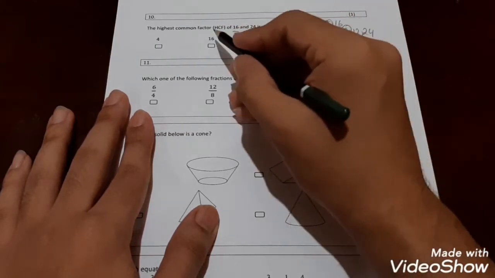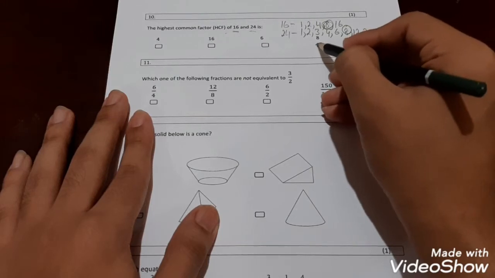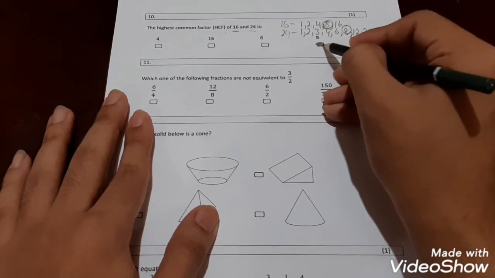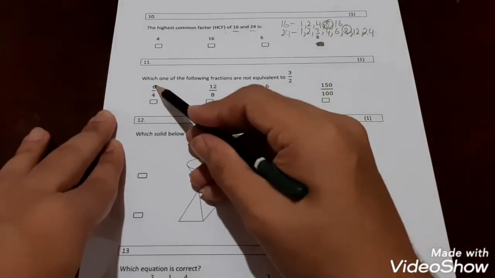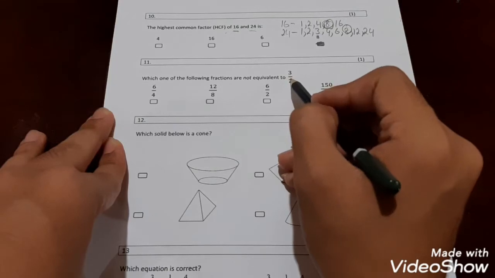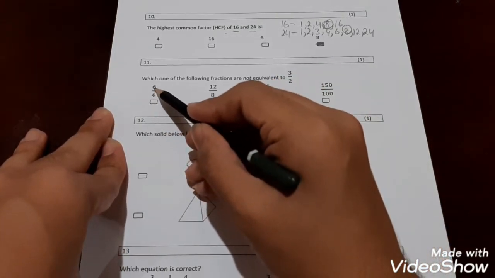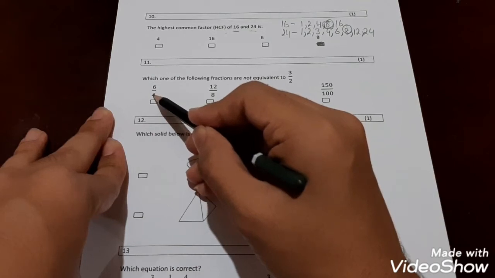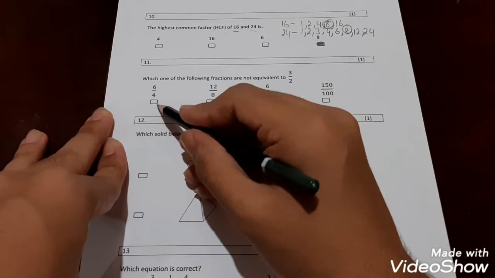So the highest common factor of 16 and 24 is 8. So we will mark the box of 8 as our final answer. Then question 11 states which one of the following fractions are not equivalent to 3 over 2. So in this we will simplify 6 over 4 by dividing 4 by 2 and 6 by 2, which will be 3 over 2. So this is correct.